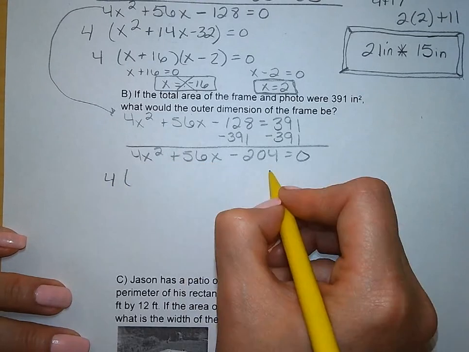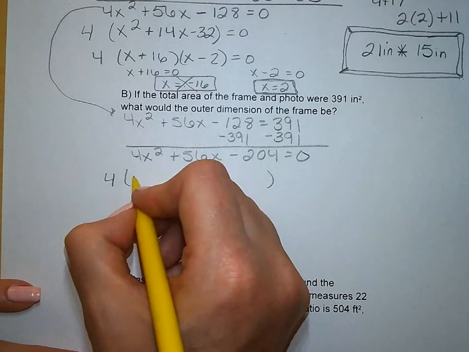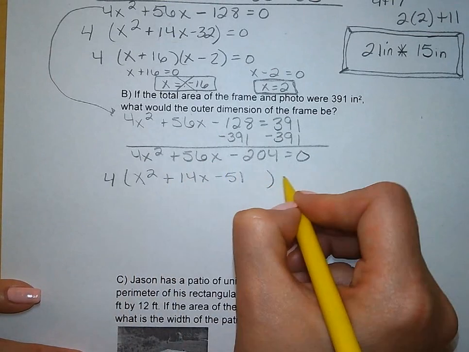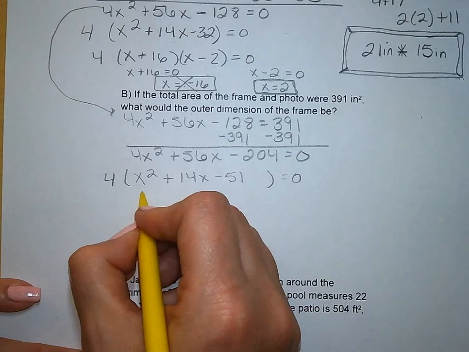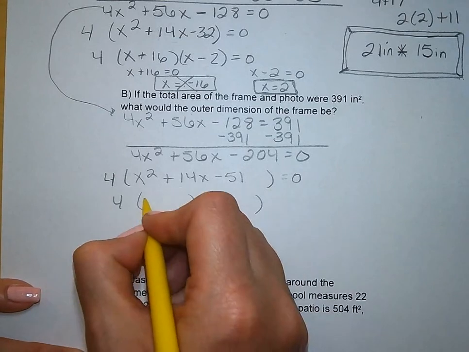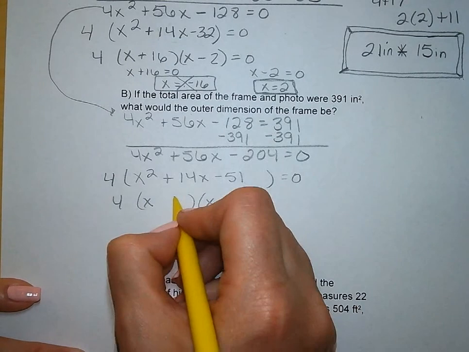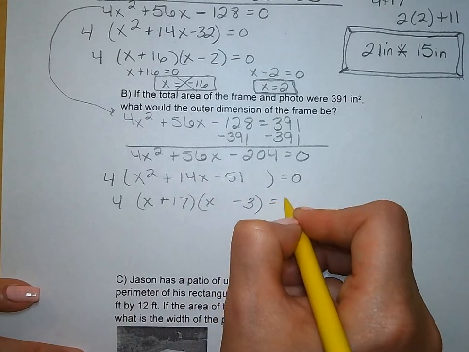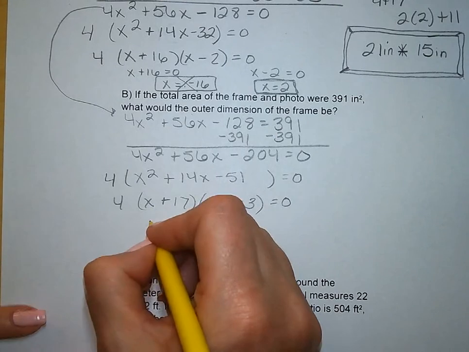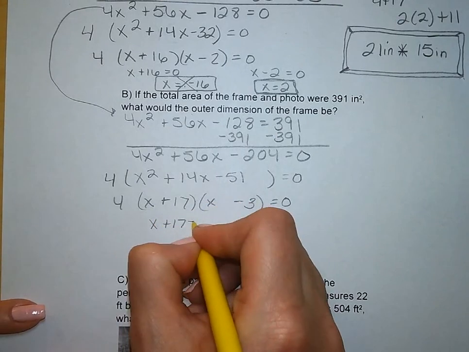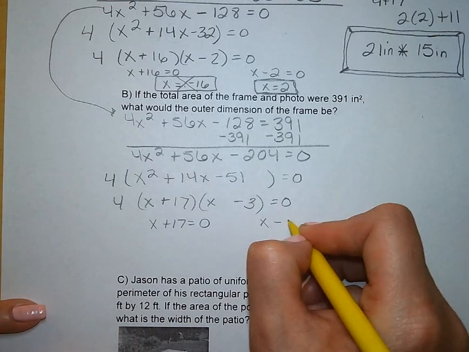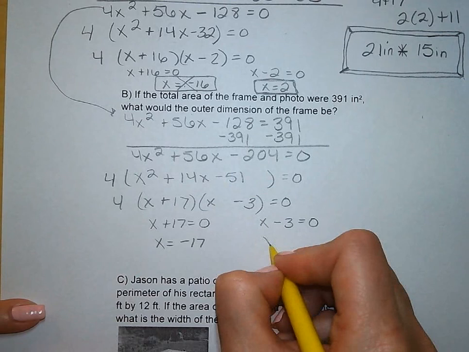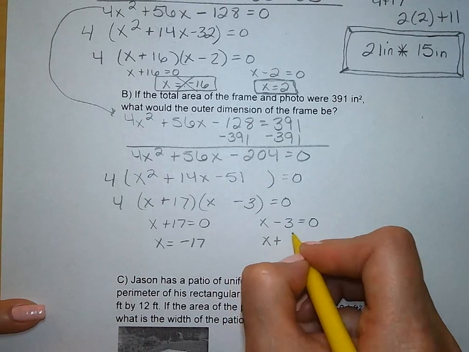We can factor out 4 again. So we've got an x squared plus 14x minus 51. And when we go to factor that, we're going to find that we have x minus 3 and x plus 17. And once again, we take each of those terms and set them equal to 0. X plus 17 equals 0. X minus 3 equals 0. So we've got x equals negative 17 and x equals positive 3.